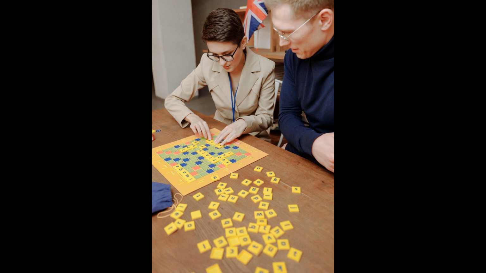Practice construction of complex sentences. Engage in writing exercises that challenge the learner to use varied and complex sentence structures, incorporating subordinate clauses, different voices, and aspects. Enhance writing through feedback. Submit writing exercises for feedback to identify areas of improvement and refine understanding of advanced grammatical concepts.